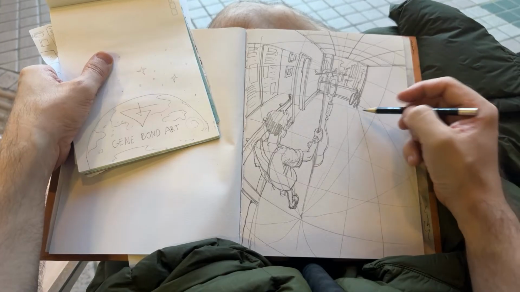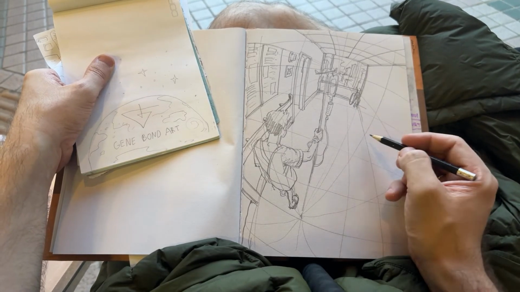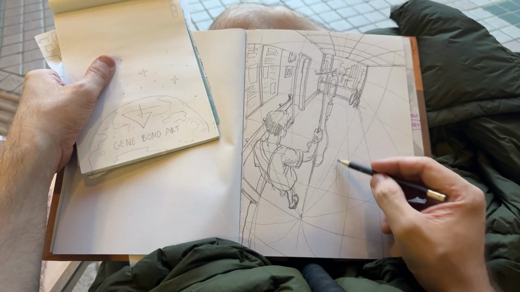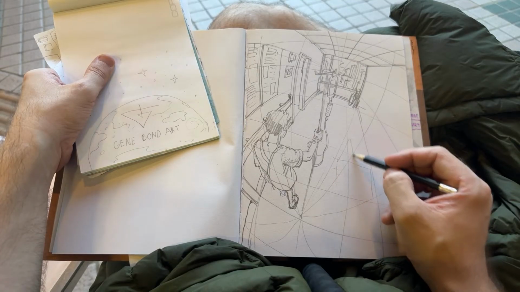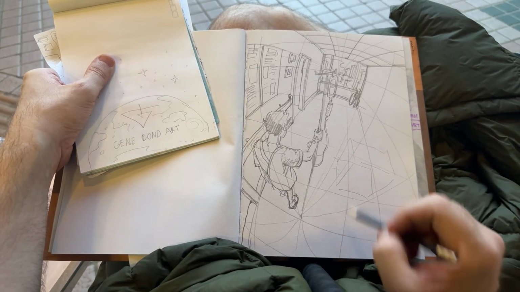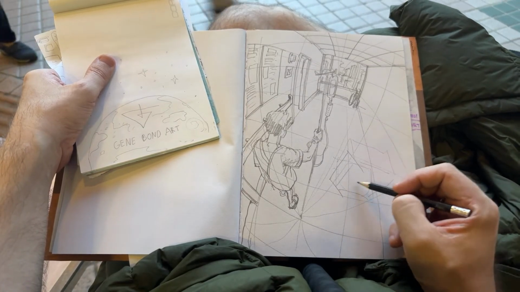And here, let's do again a nurse with her trolley. So the trolley here can rotate a little. Alright, so it will be like this.